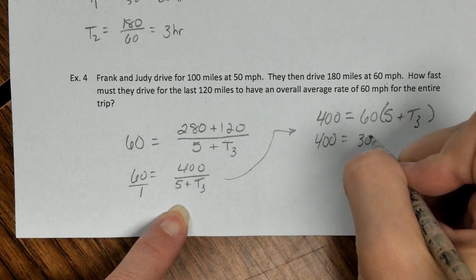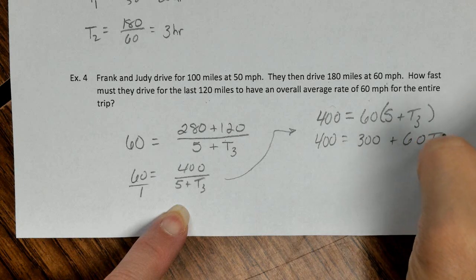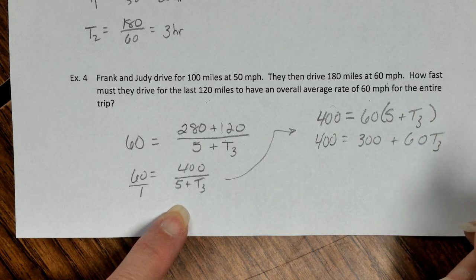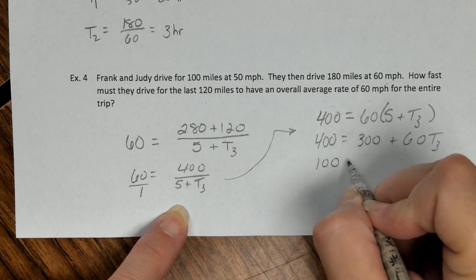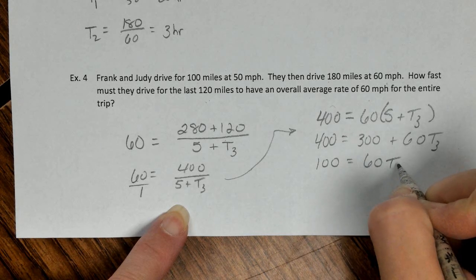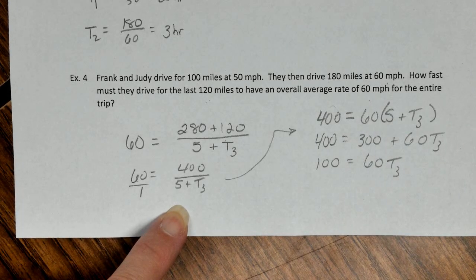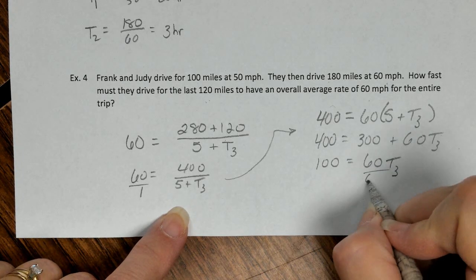400 equals 300 plus 60 T3. Subtracting 300, we get 100 equals 60 T3. Okay, and then we would divide by 60.